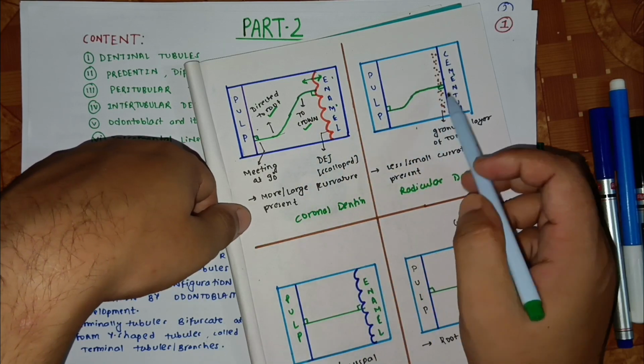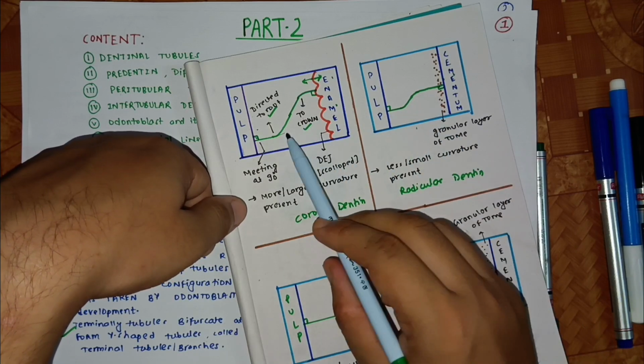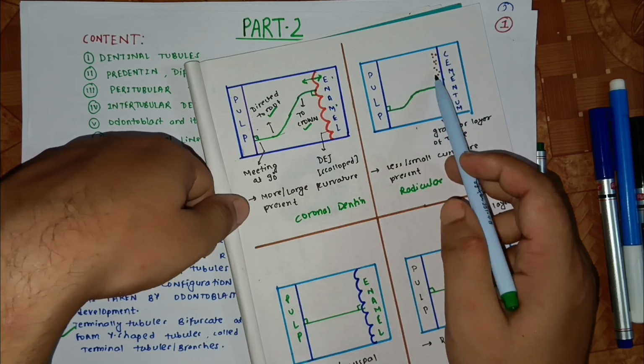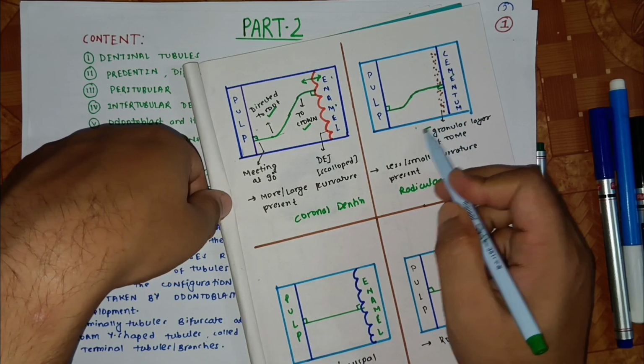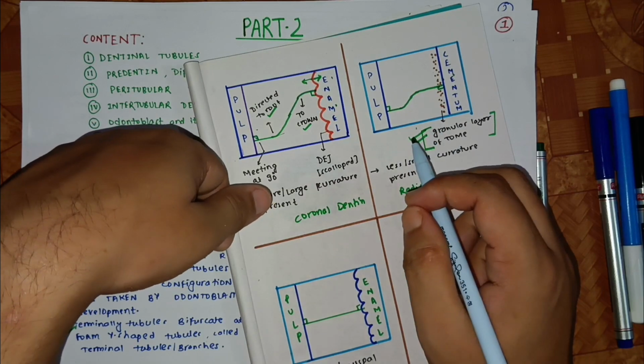In this picture I am showing the radicular dentin, and here there is less curvature, or a small curvature. So it is just the opposite of this one. Here it is scalloped, here it is straight. And this dotted line is the granular layer of Tomes. So this is very important here. This is a distinguishing feature in the radicular dentin.